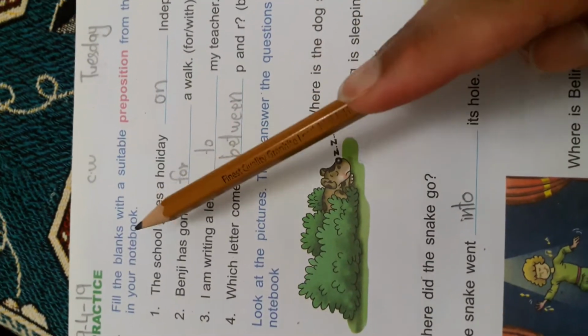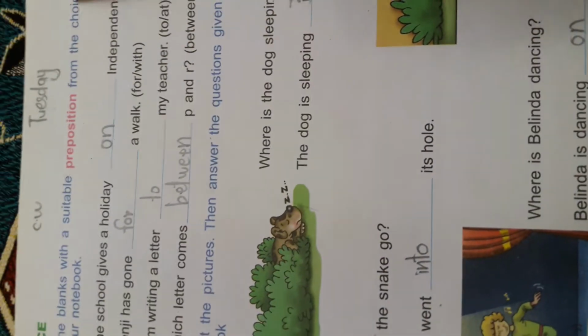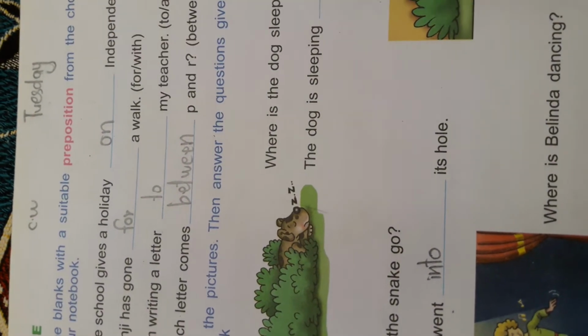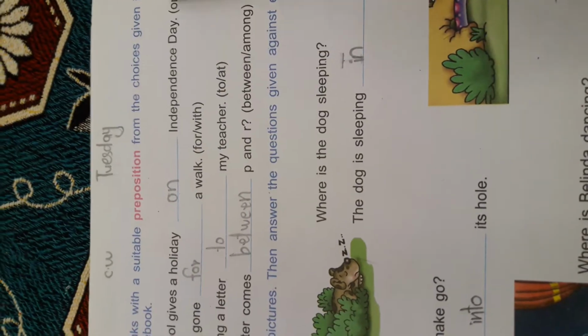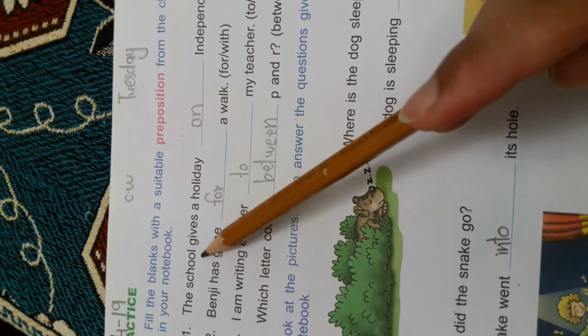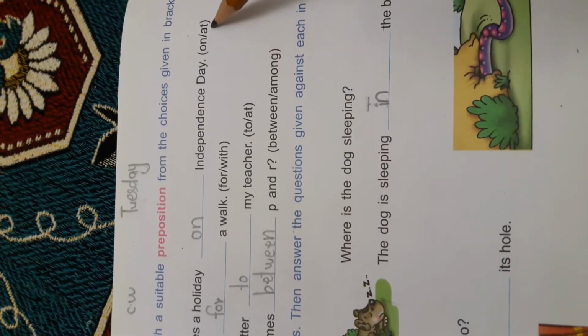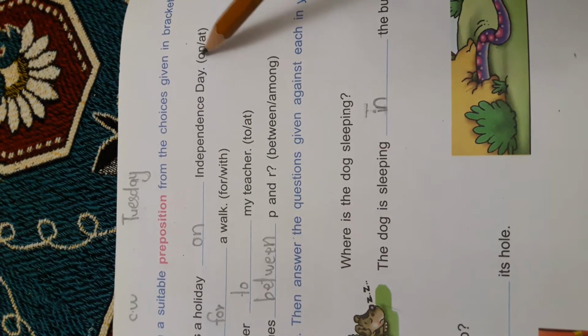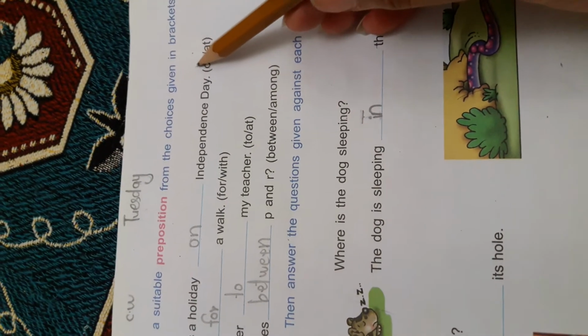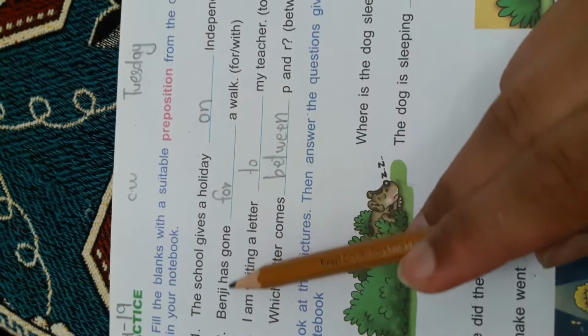Page number 14. Again write date, CW and day. Fill the blanks with a suitable preposition from the choices given in the brackets. Here are two choices with each sentence. The school gives a holiday dash Independence Day. At Independence Day or on? On. Write on, put tick here and write on here.